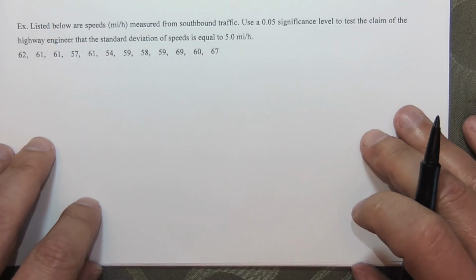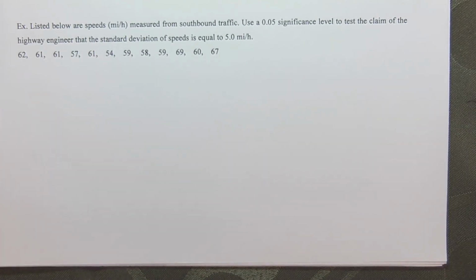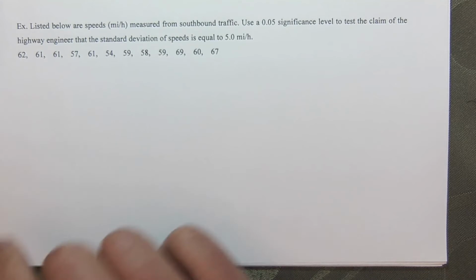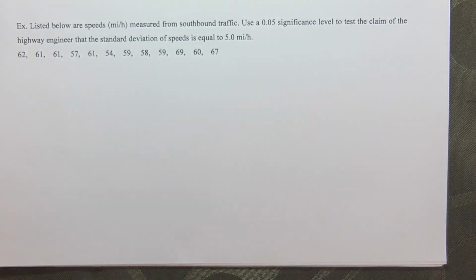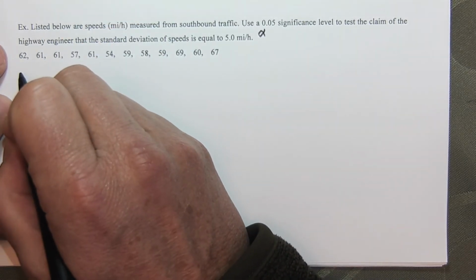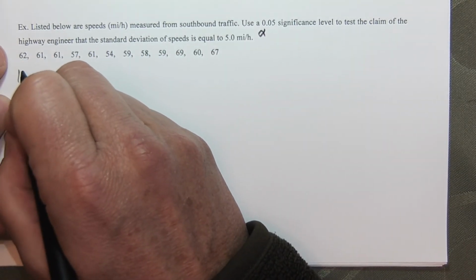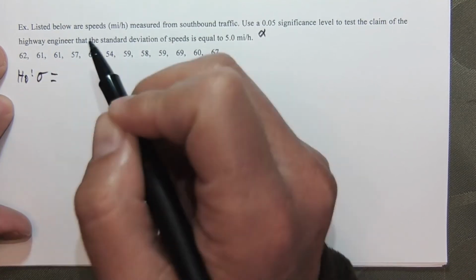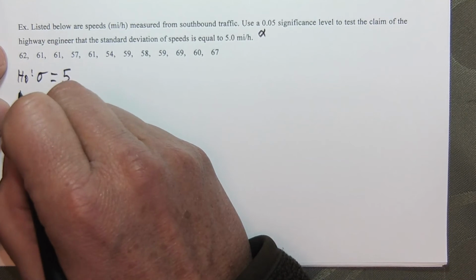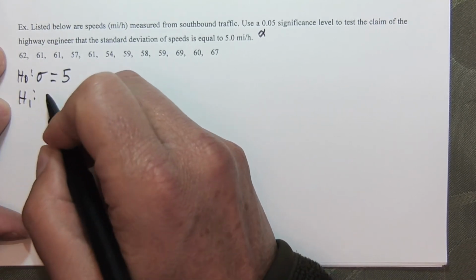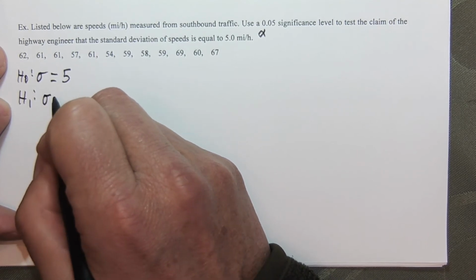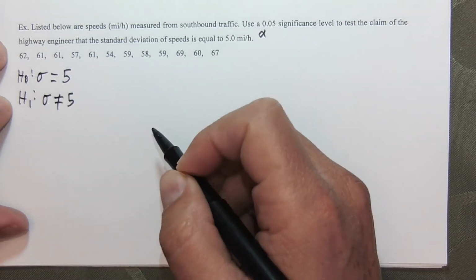Next up. So here we have some speeds measured from southbound traffic. Here's our alpha, 0.05 in this case, significance level to test the claim that the highway speeds, standard deviation, pardon me, speeds are 5 miles per hour. So our null hypothesis is that sigma is equal to 5 miles per hour. Our alternative hypothesis is that it is not equal to 5. That's going to make this a two-tailed test.